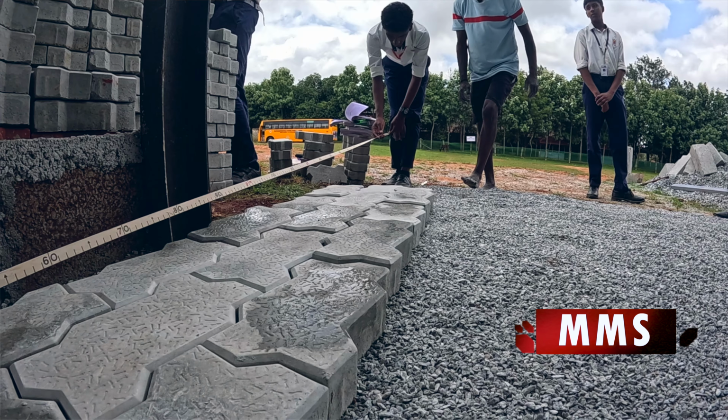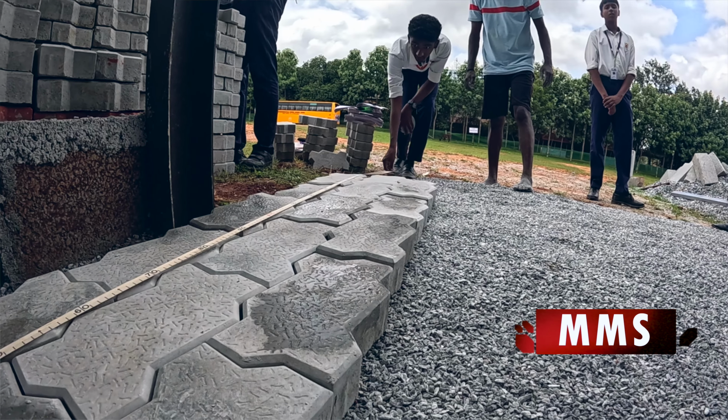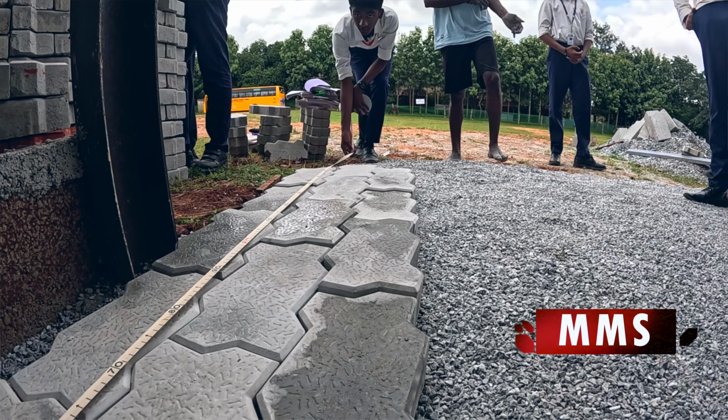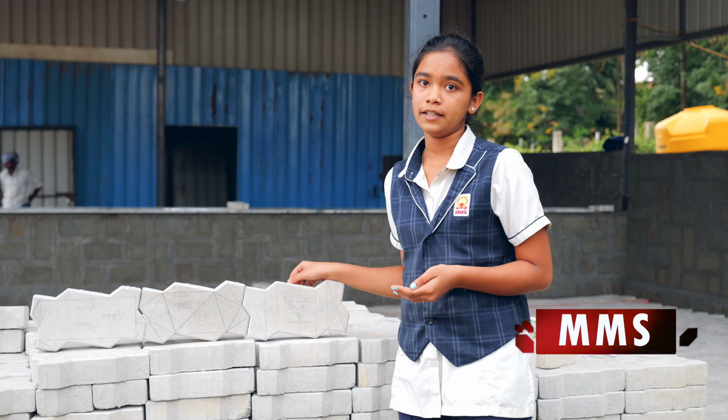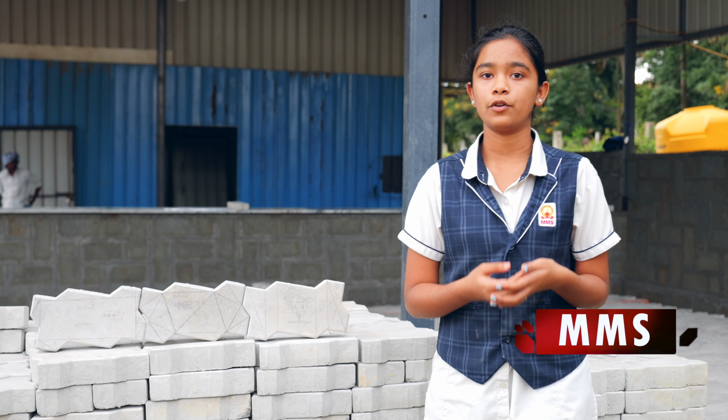The first team will find the area of the total pavement. The second team will find the area of this particular tile, and the third team will help us in finding the total number of tiles needed. So let's all see how we students of grade 10 have divided all these topics in analyzing this whole process.